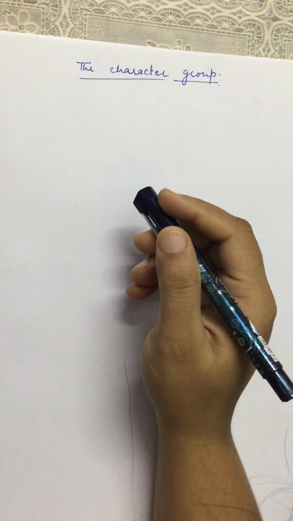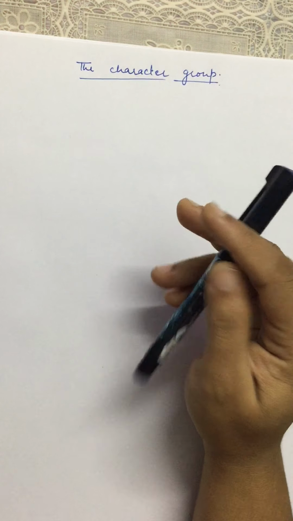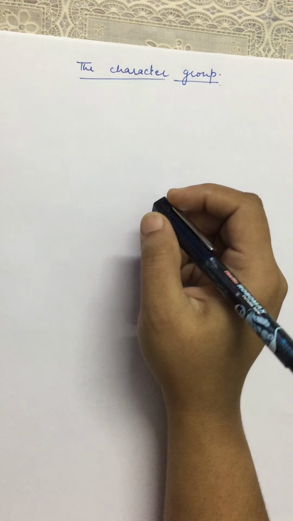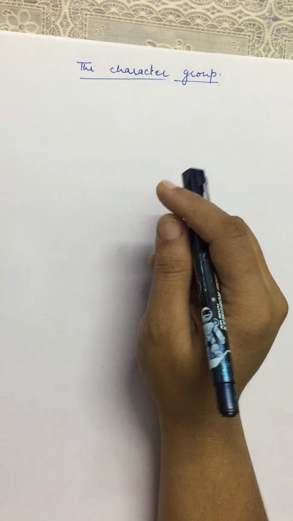Good morning, students. Now we discuss the character group. As we have proved earlier, if G is a finite abelian group of order n, then there exist exactly n distinct characters for the group G.